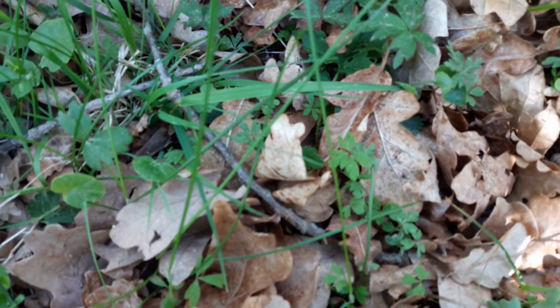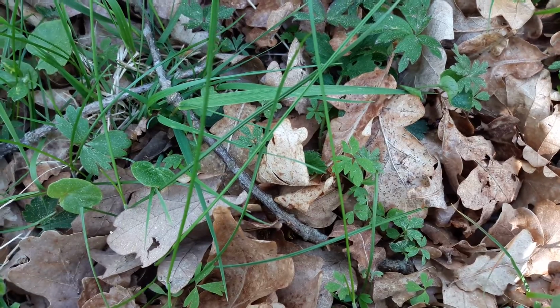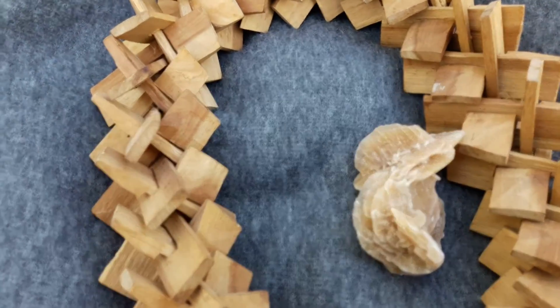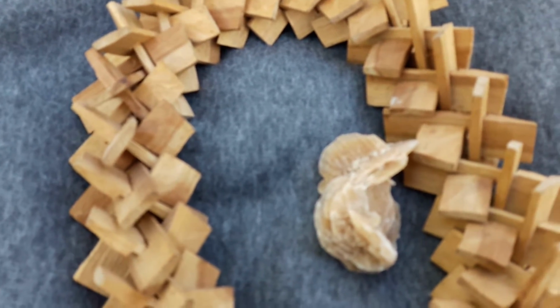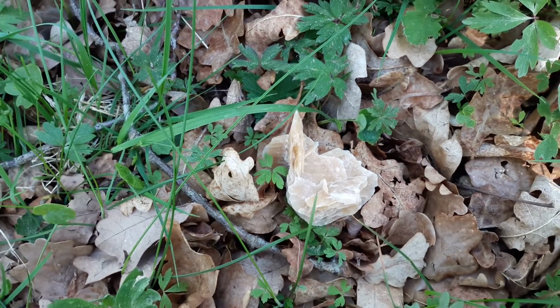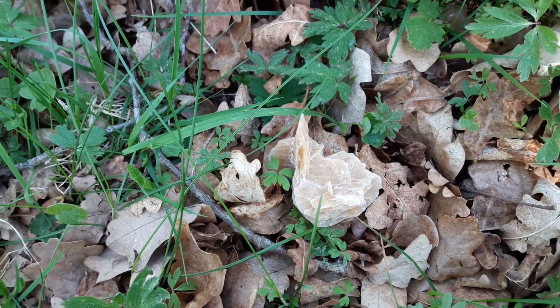For this purpose I have chosen one object from nature. In Swedish it's called Rose of the Desert. It's just a stone. This stone is formed in deserts.